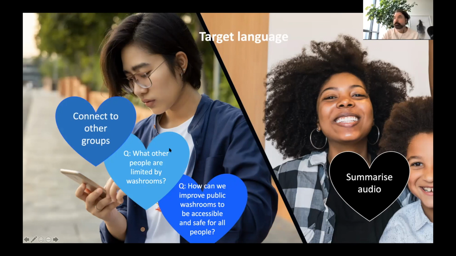Sure, in some situations there's a third bathroom, which is a disabled bathroom, but of course, what does that do? That sort of pushes another category of people. You have to go into this one. So even if you identify as a cishet male, but you're in a wheelchair that doesn't fit into the doors or the stalls, you still then have to go to this different washroom. So again, what other people are limited by washroom choices?